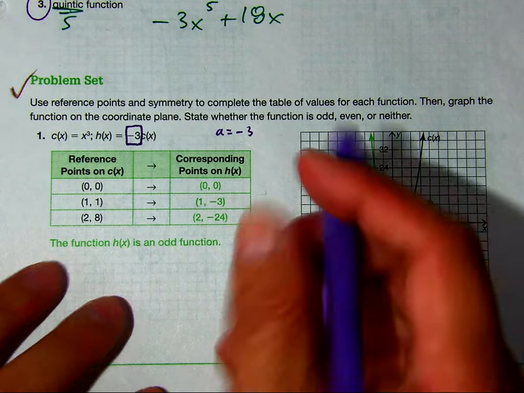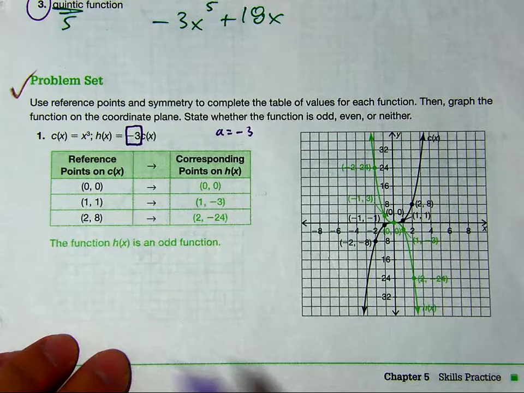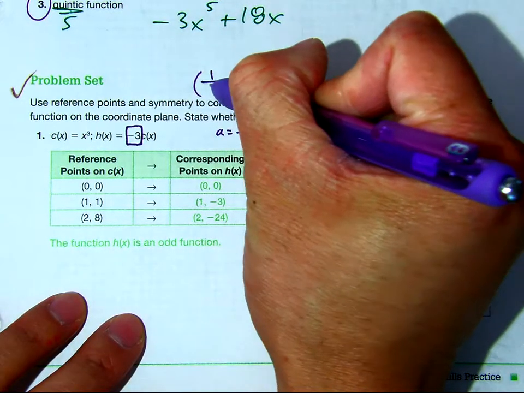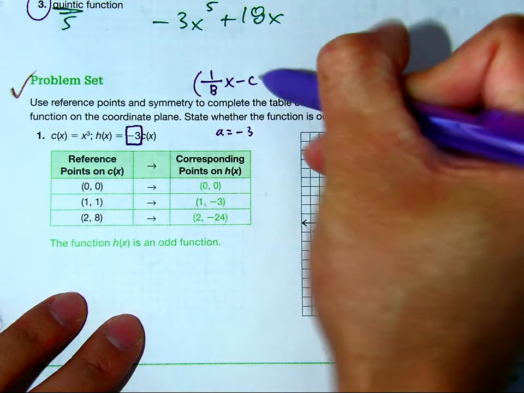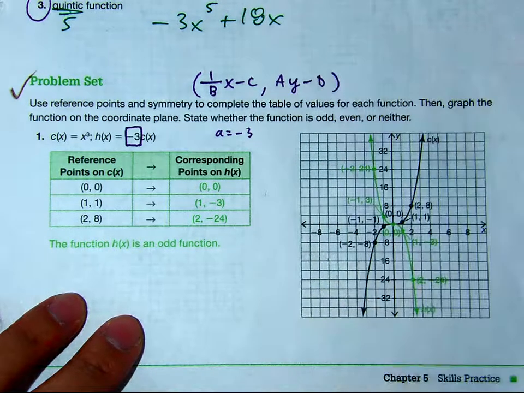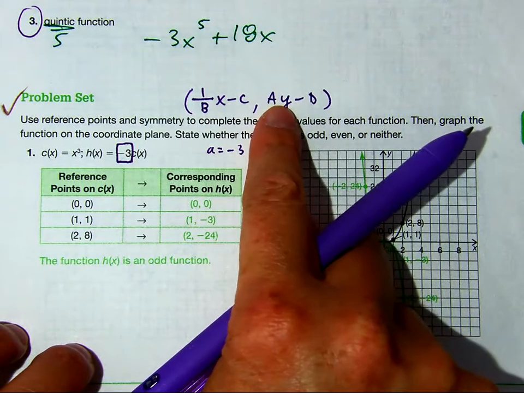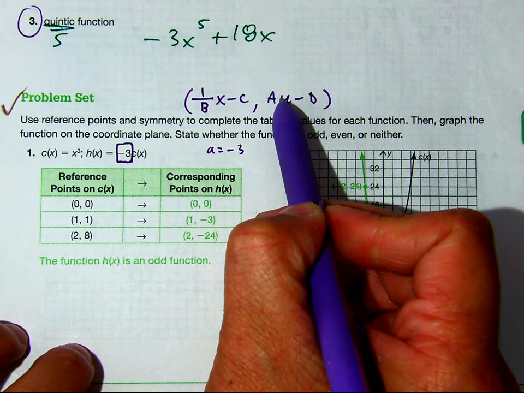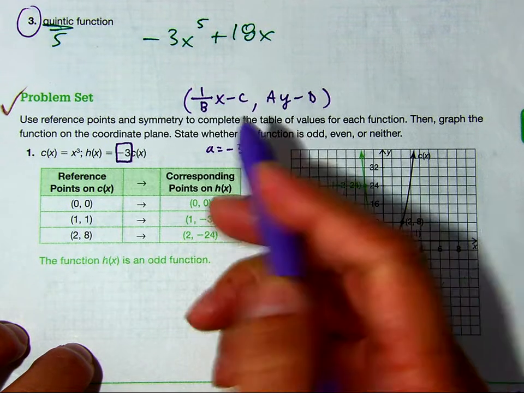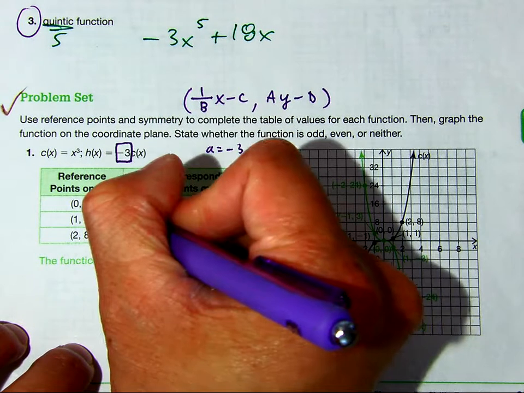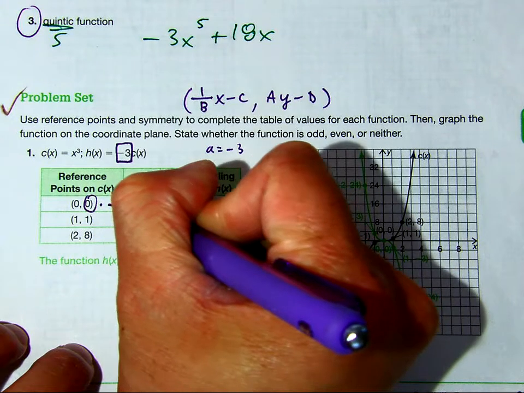It affects the y. So if you're kind of lost on this next set of 8 questions here, you can write down this formula: (1/b)(x - c), a(y - d). The a value affects the y's. What math operation is there, class? Multiplication. So what we're going to do is take the y values and multiply them by -3. Take this y value, multiply it by -3.